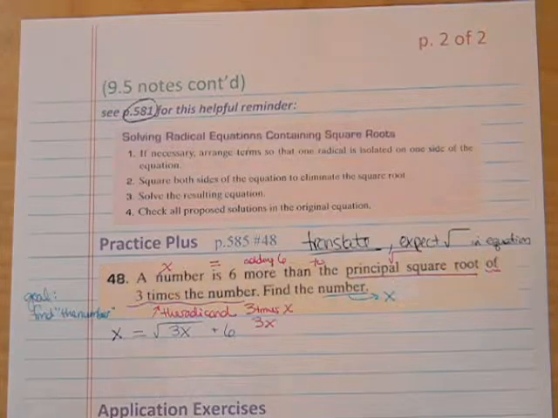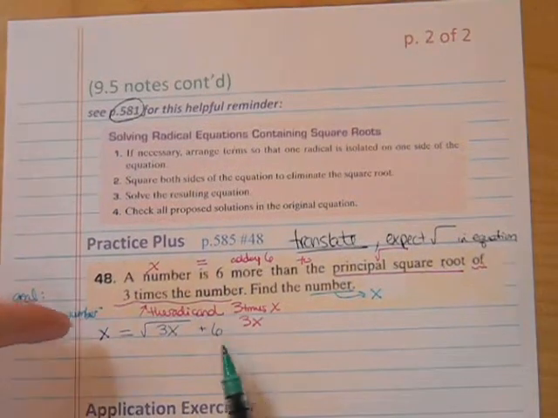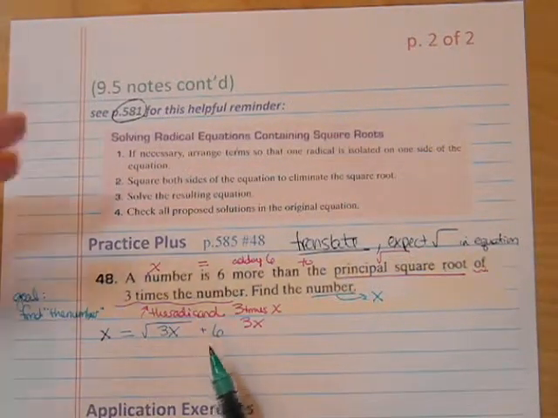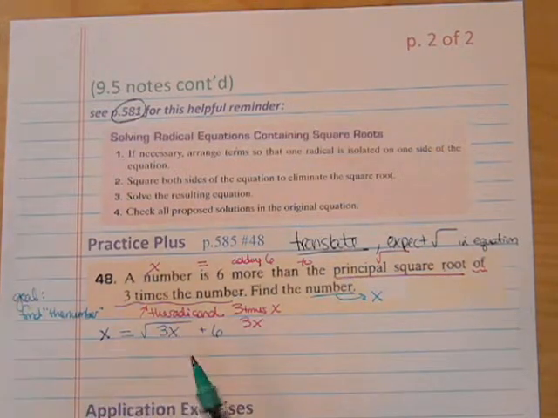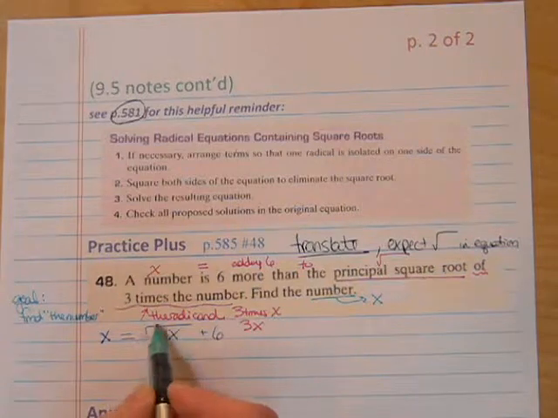And that should look familiar. By the time you get to Practice Plus, you've done a whole bunch of these. So once you've done the translation, you've really done the hard part of this problem. Now you get to practice more of what you've been doing all section here. And that is to get the radical all by itself.